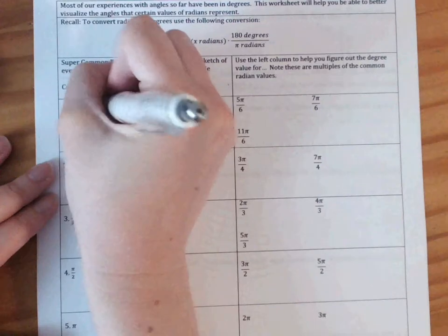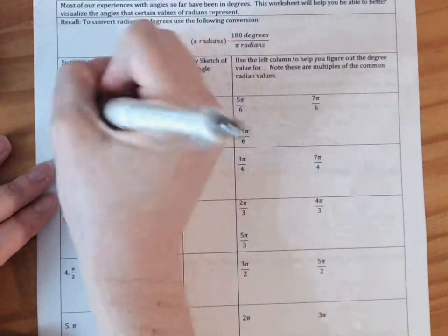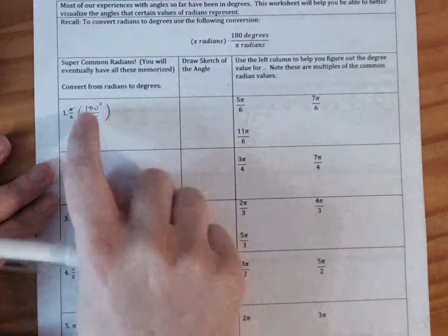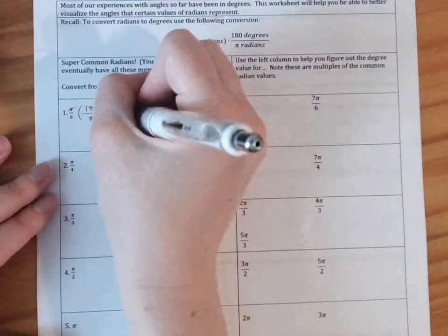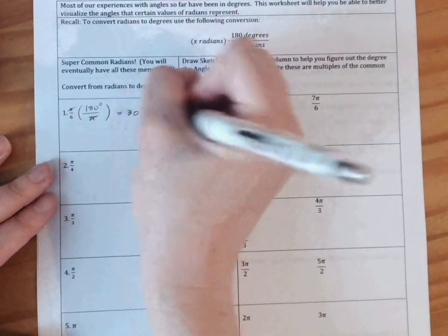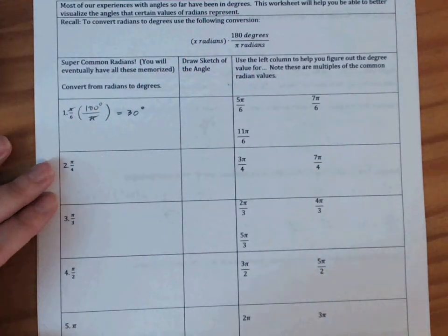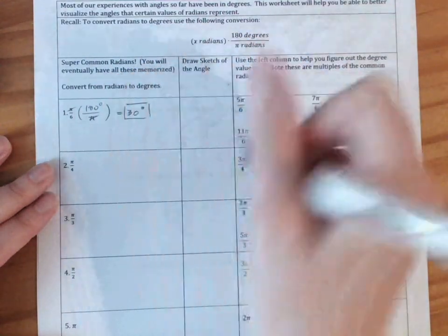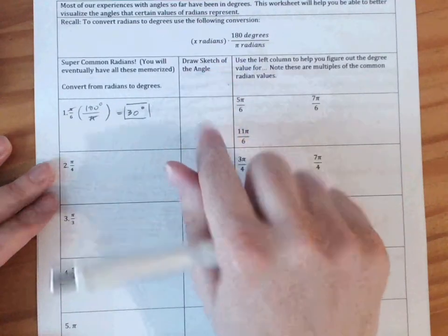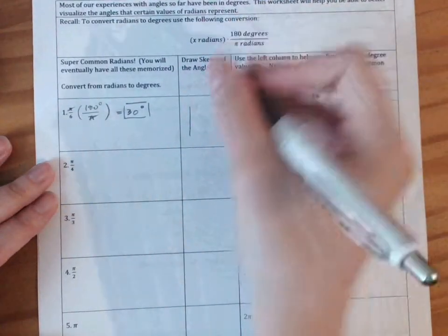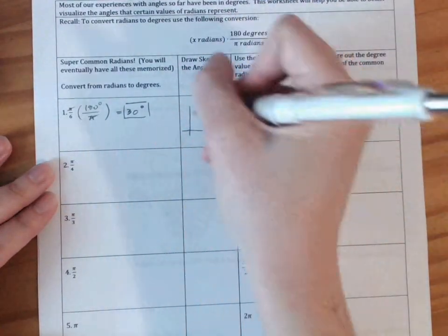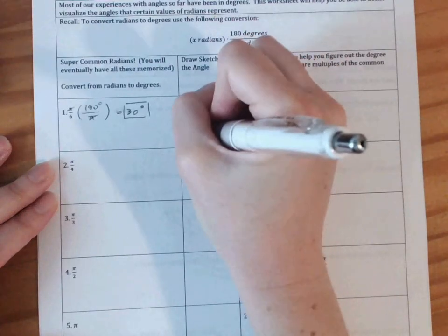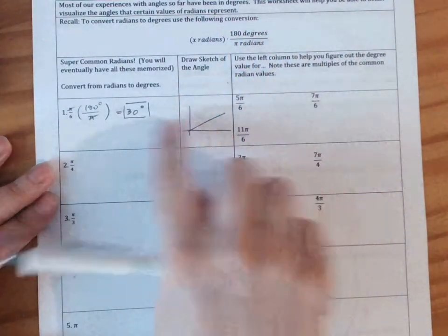So I'm going to multiply by 180 over pi. My pi's will cancel, and 180 divided by 6 is 30. Okay, so 30 degrees is the same thing as pi over 6 radians. And so in this little box here, draw a sketch of the angle. I'm trying to exercise my brain here with this muscle memory. So I'm going to draw this angle here, right? That's 30 degrees slash pi over 6.